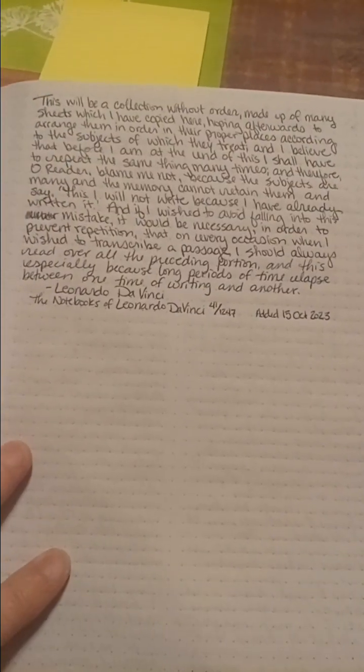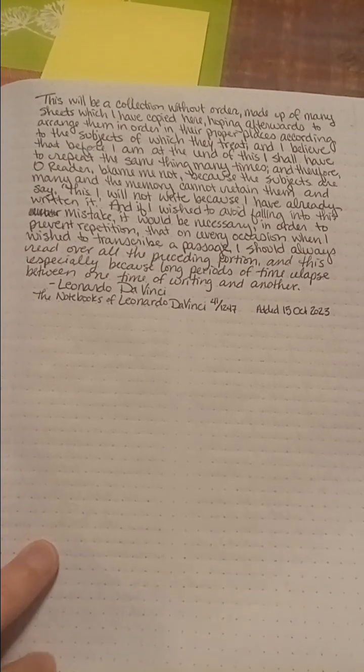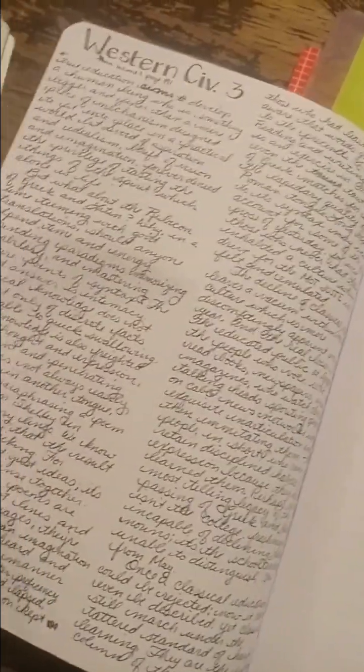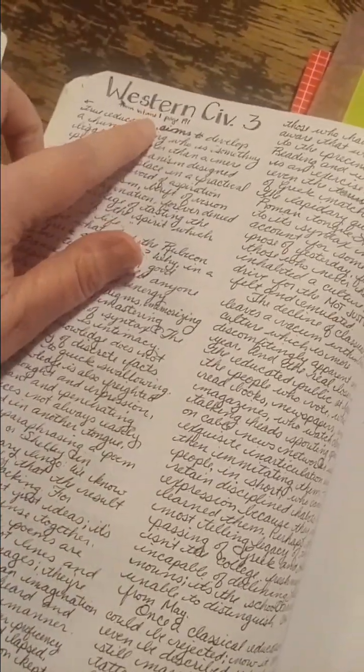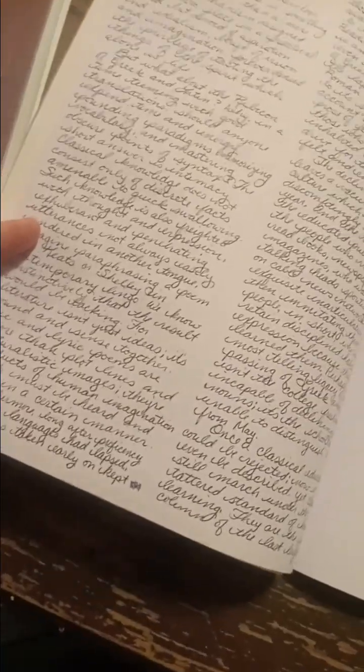Got Leonardo da Vinci on the first page. And then I collect things. This is a second volume. I have another volume which has a YouTube video as well.